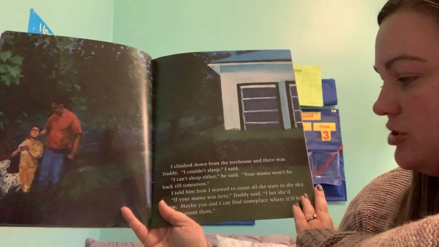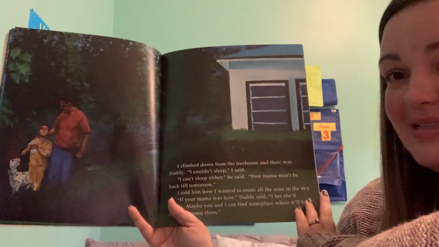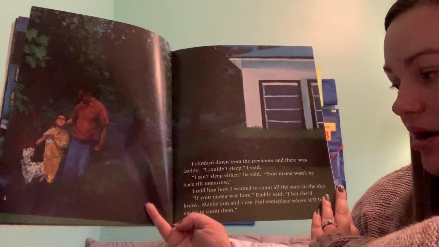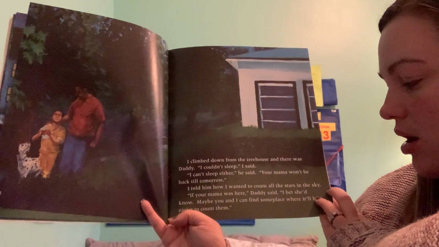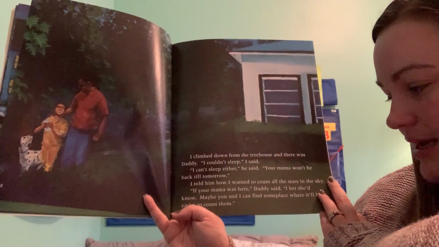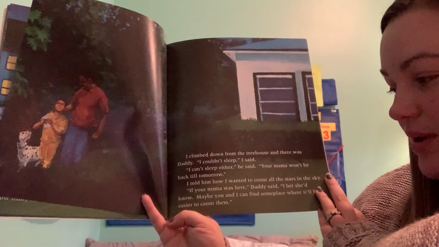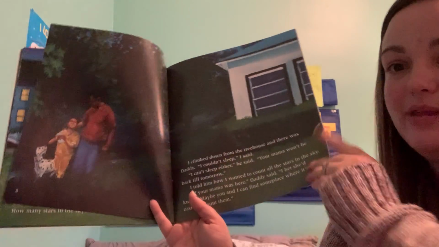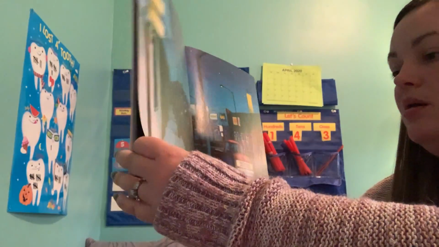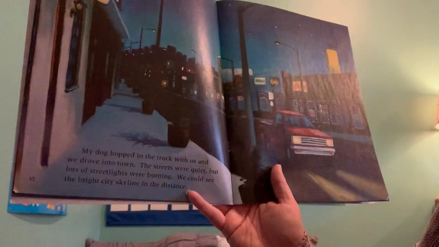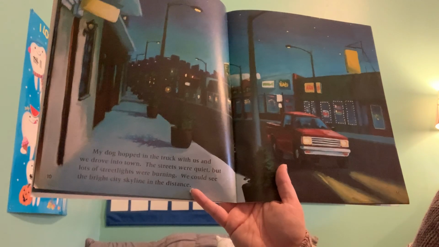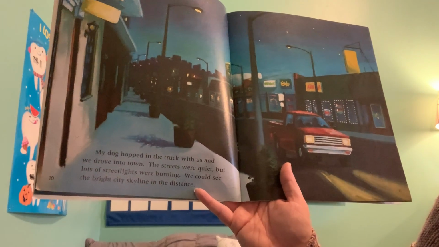I climbed down from the treehouse and there was Daddy. I couldn't sleep, I said. I can't sleep either, he said. Your mama won't be back till tomorrow. I told him how I wanted to count all the stars in the sky. If your mama was here, Daddy said, I bet she'd know. Maybe you and I can find some place where it'll be easier to count them. My dog hopped into the truck with us and he drove into town. The streets were quiet, but lots of streetlights were burning. We could see the bright city skyline in the distance.